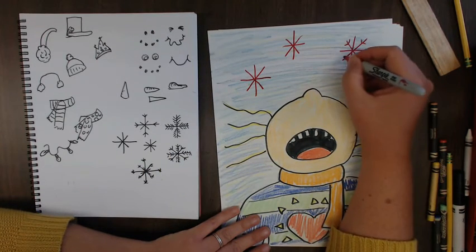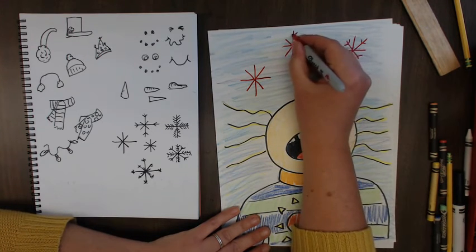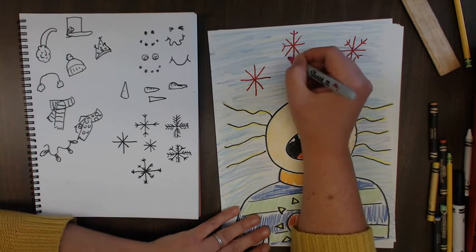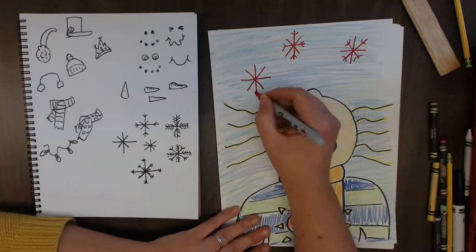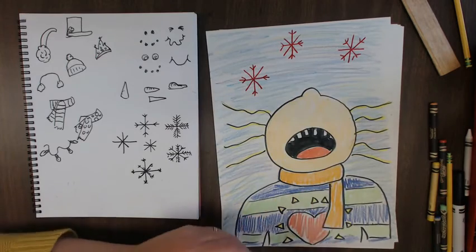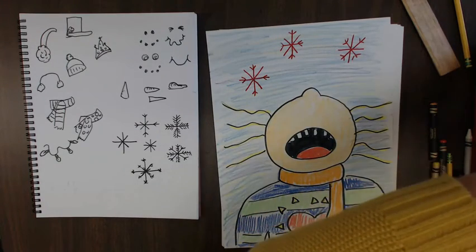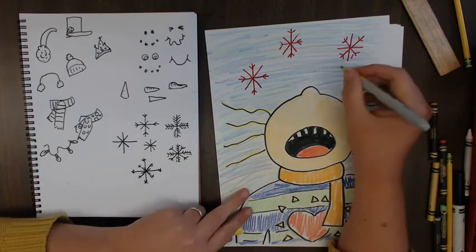And I like to skip every other one when I add the lines. So if I do the top one, I'm going to skip one, go here. Skip one. It's almost like I'm making the letter V. And really, snowflakes, we don't know what they look like. They all are different. So really, you can draw them however you like. You don't have to do it the way I'm doing it or the ones here.